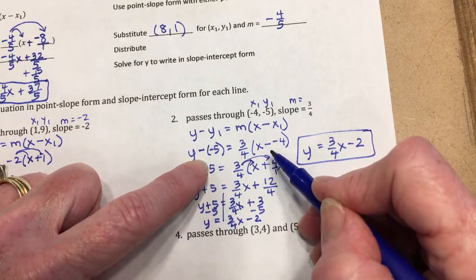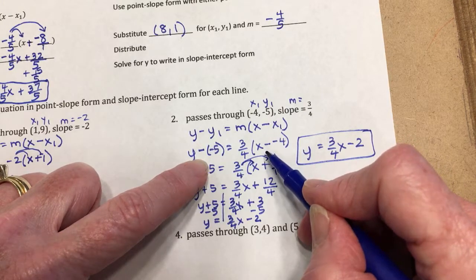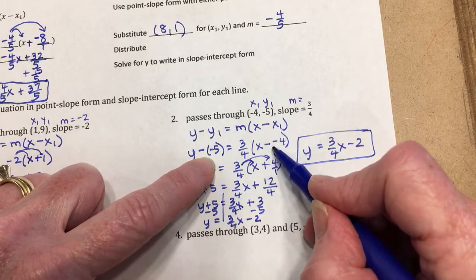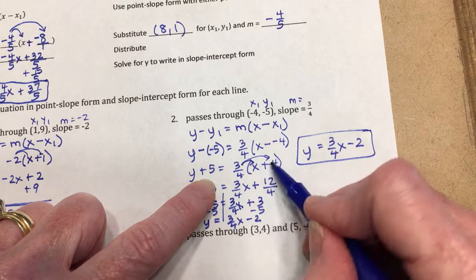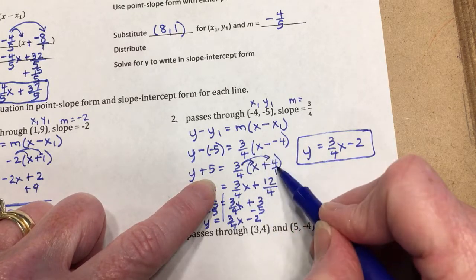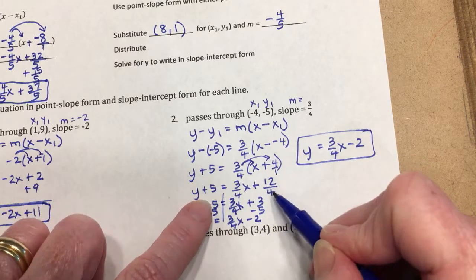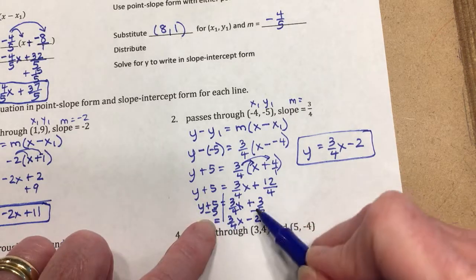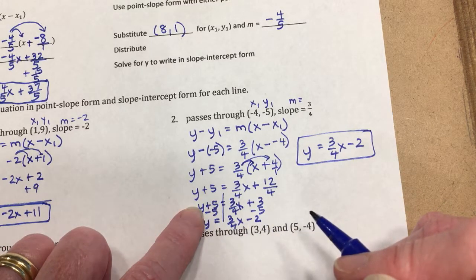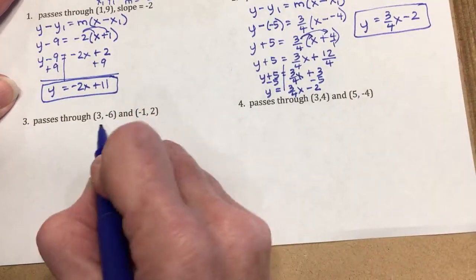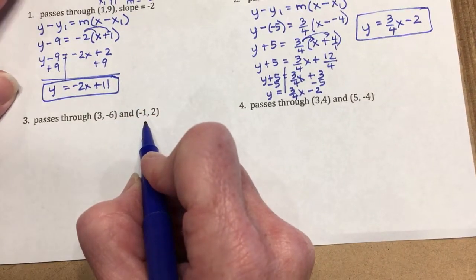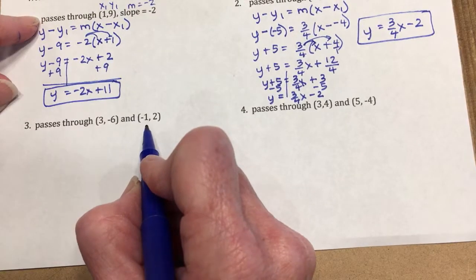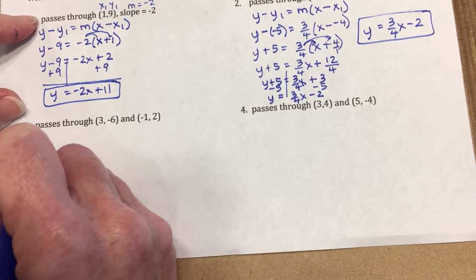Okay, so there are lots of little details that you have to pay attention to. So make sure you catch your signs. Make sure you distribute times both the x and the constant. Simplify it if you can, and then move to solve for y. Okay, in the next two examples, you're given 2 points. So when that happens, you can't jump straight to the point-slope form. You have to find the slope first.